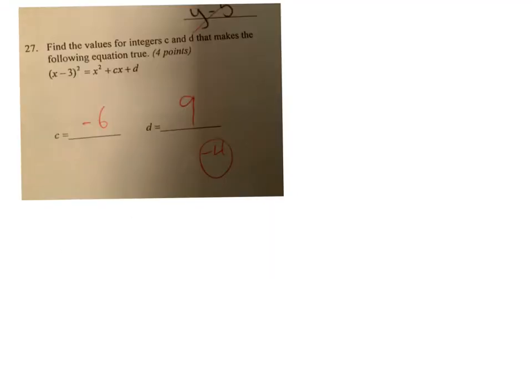Okay, in this one, they want you to find out what c and d are, and they have c and d here. But they tell you that it's equal to x minus 3 squared. So let's just see what x minus 3 squared is. Now you should recognize that as a perfect square, and you should be able to expand that with the pattern of a perfect square. That's the whole point of this question, checking to see, do you know what the pattern of a perfect square is?